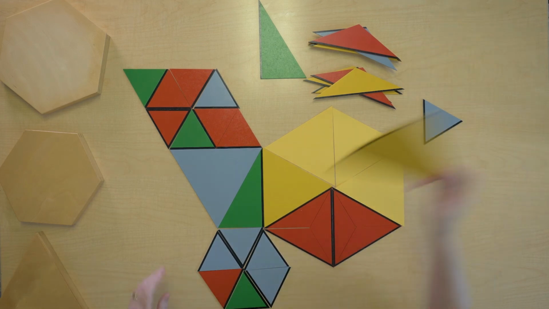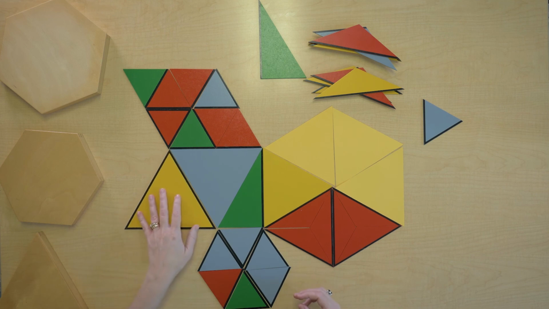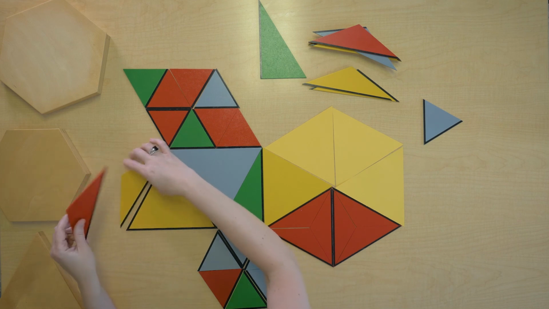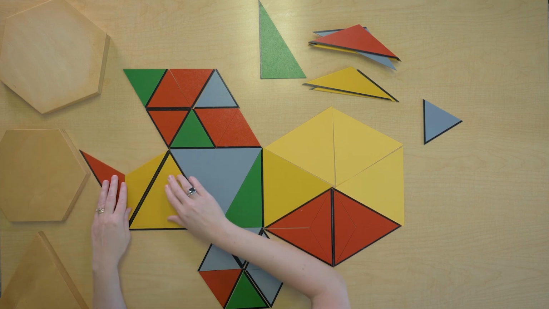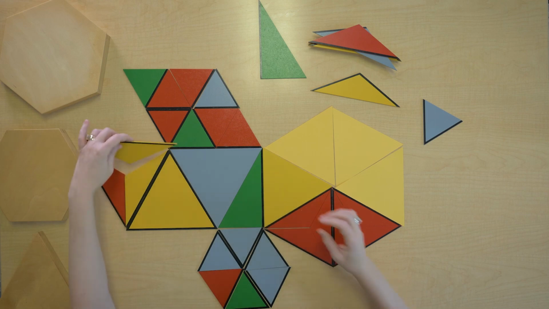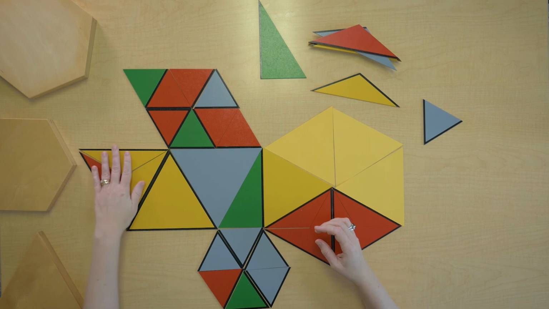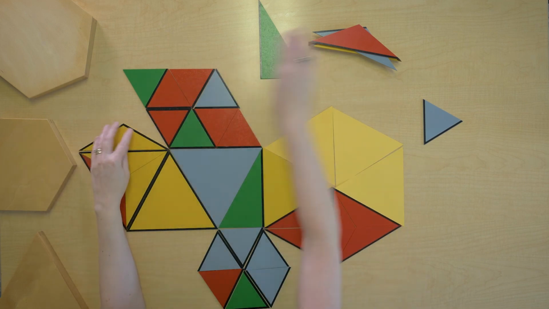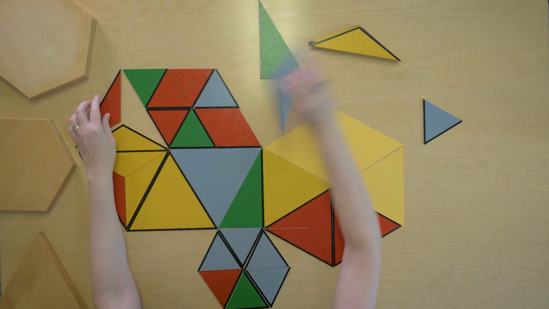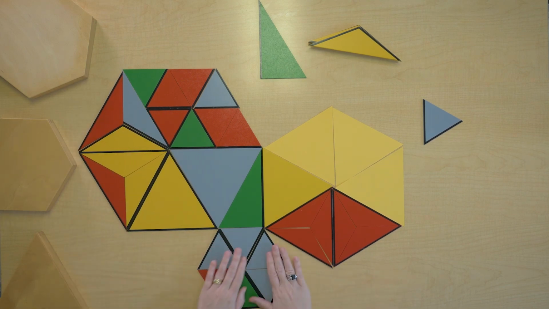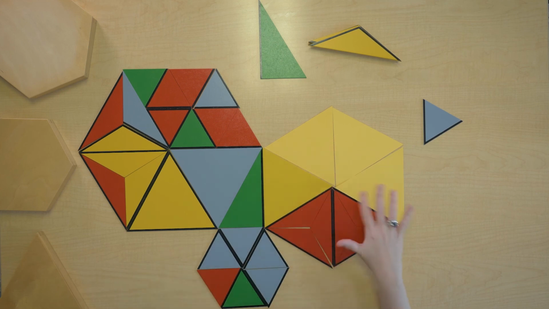And let's build over here and see if we can also build a hexagon. Whew. I have a hexagon here off this leg, another hexagon here off this leg, and a hexagon off of the hypotenuse. So let's see if it works.